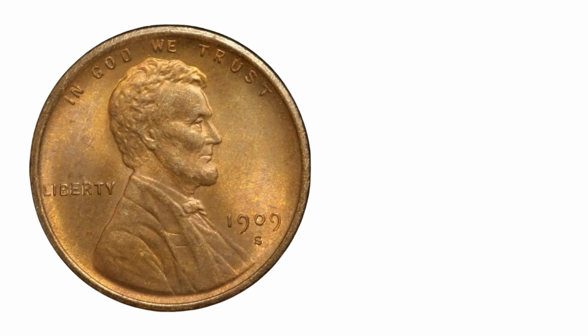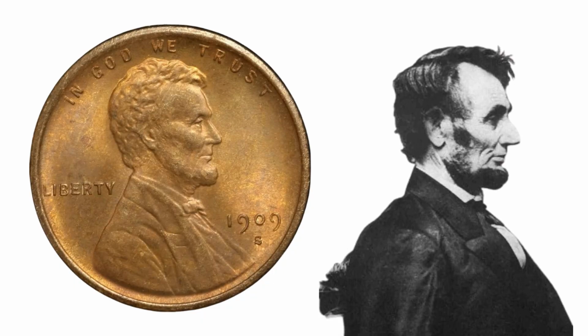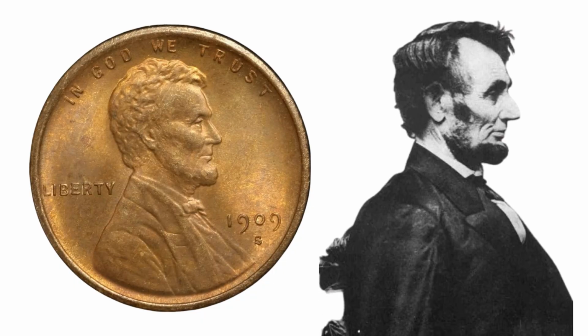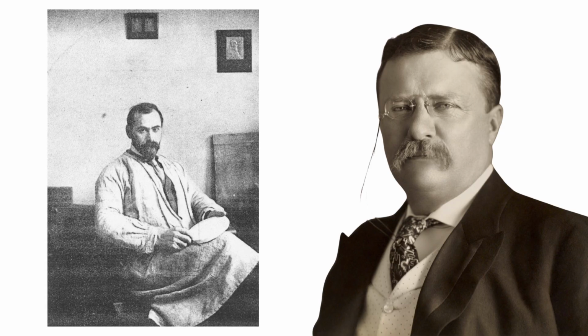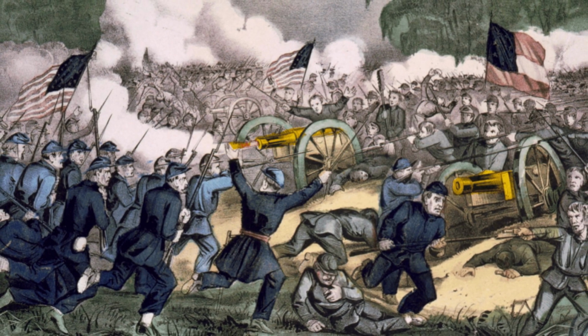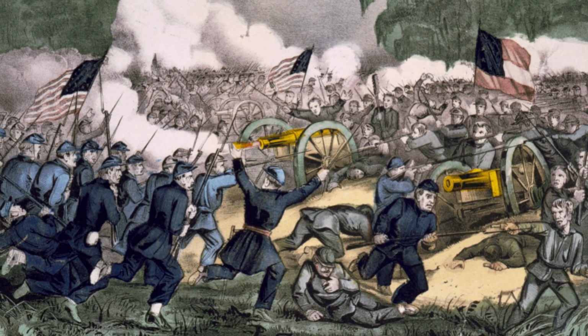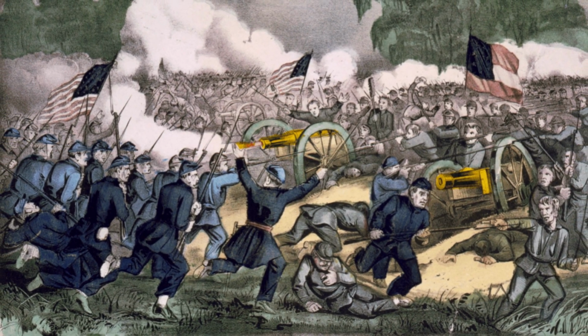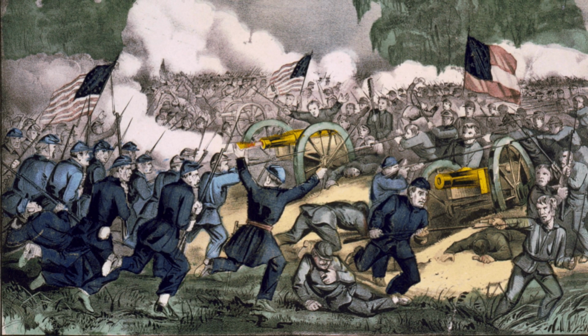The first circulating portrait coin came in 1909 with Abraham Lincoln. His profile appeared on the penny for the 100th anniversary of his birth. President Theodore Roosevelt commissioned Victor David Brenner to design it. Lincoln had led the nation through the Civil War and issued the Emancipation Proclamation. Public support overcame the long-standing American resistance to using portraits on coins.